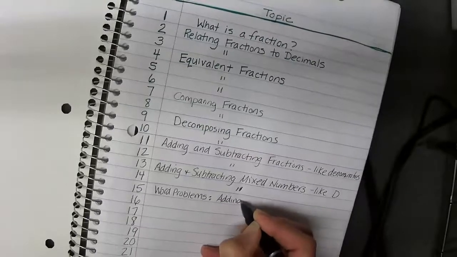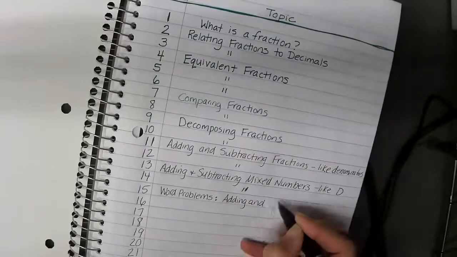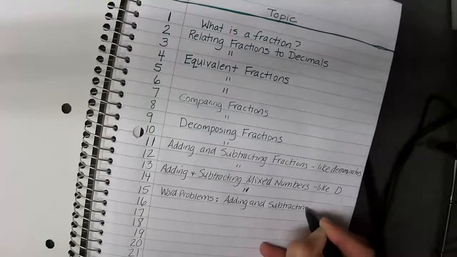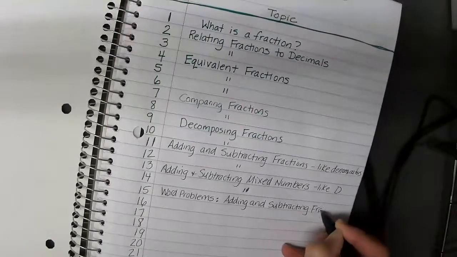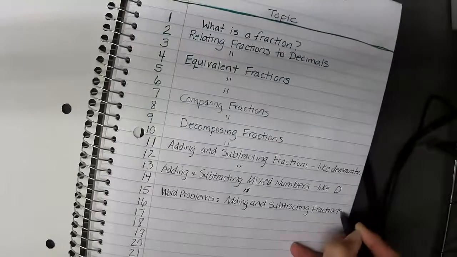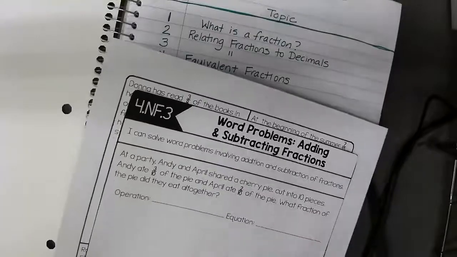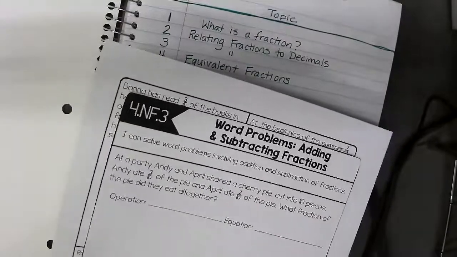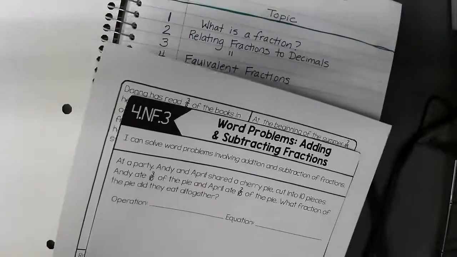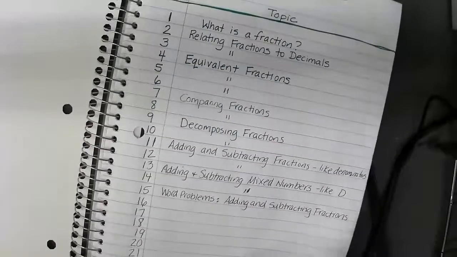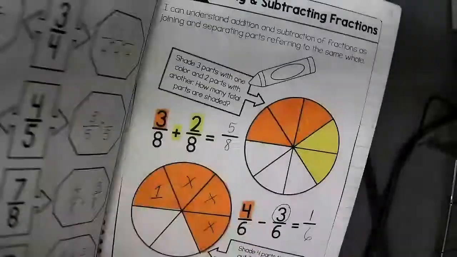Adding and subtracting fractions. And that just comes straight from the top of the page. All right, so if you're not done writing that down, pause. If you are done, go ahead and turn to page 15.